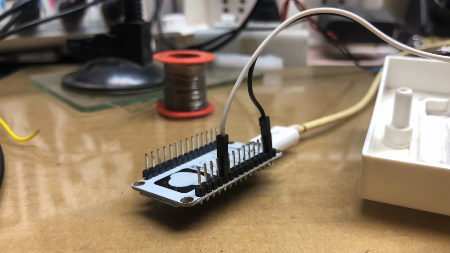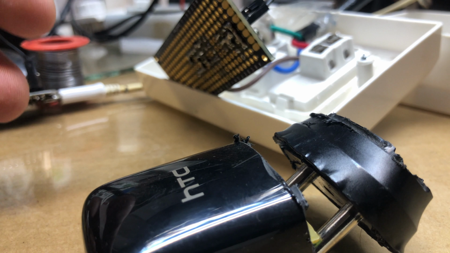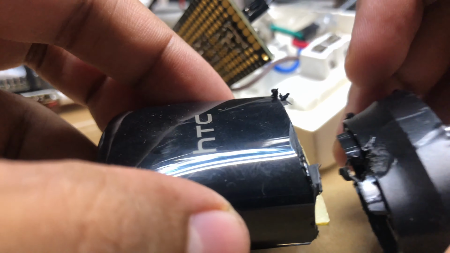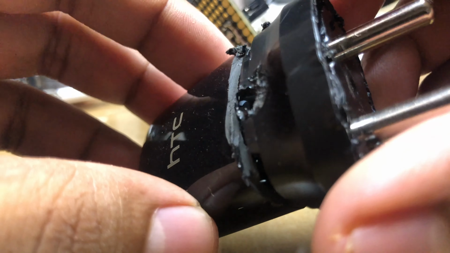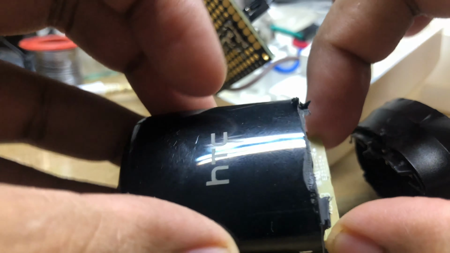Next we need a 5V power supply, for which I'll be using a USB power adapter. So I cut this using an angle grinder, and we can have a look at the PCB.